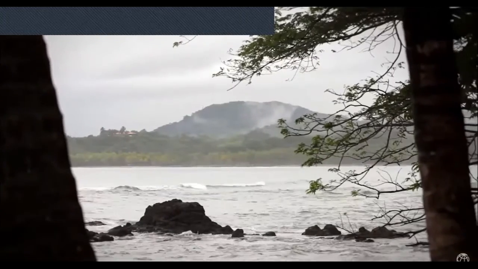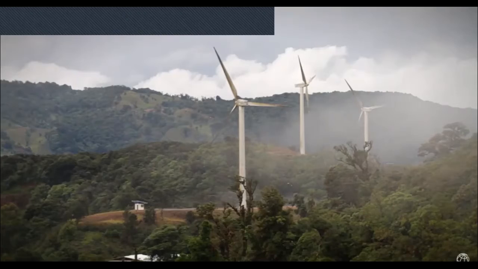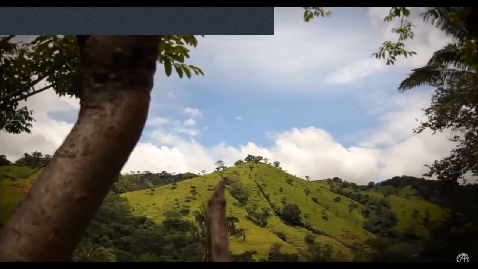So in this small country at the crossroads of two worlds, a carbon footprint is reduced at minimal cost and maximum benefits.